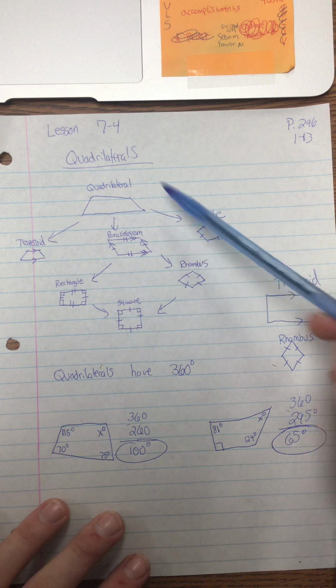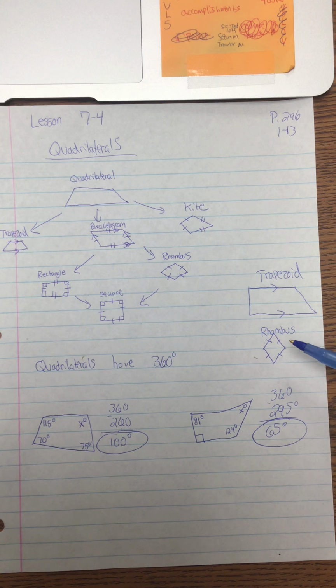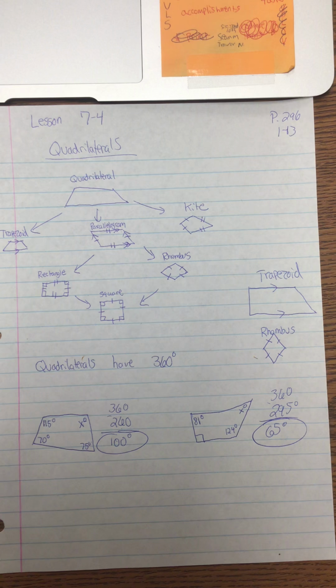So in your assignment, you're going to have to be able to classify the quadrilateral, and you just need to give me one name, and that name is the most specific name that it is. And then finding the missing angle measure in a quadrilateral, okay? Homework is on page 296. We'll do 1 through 13.